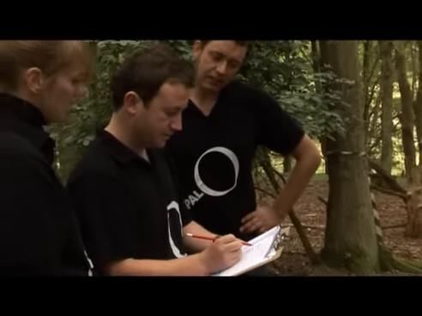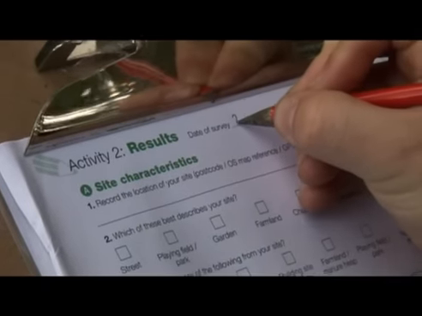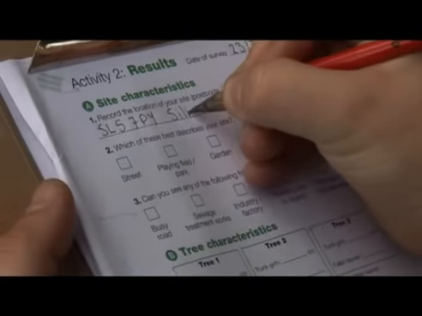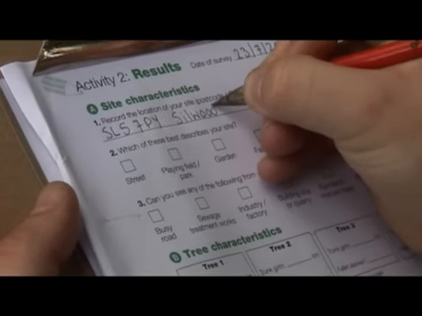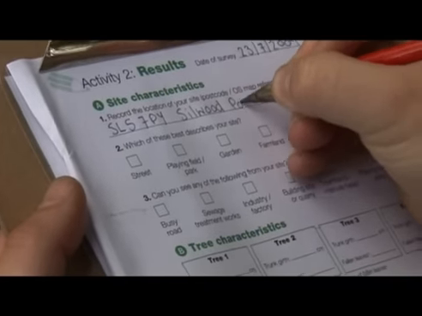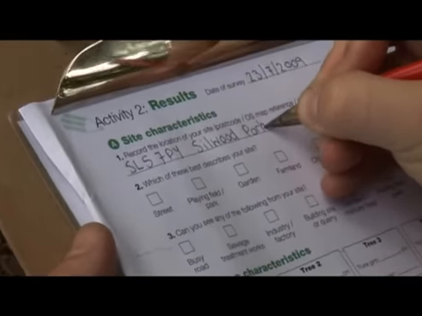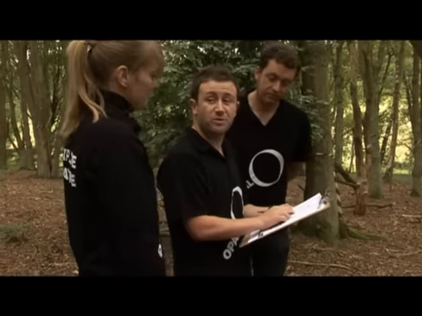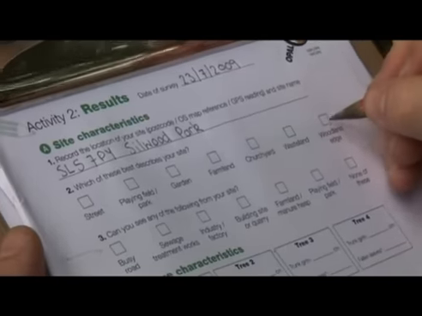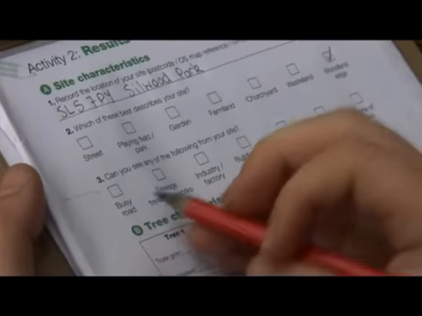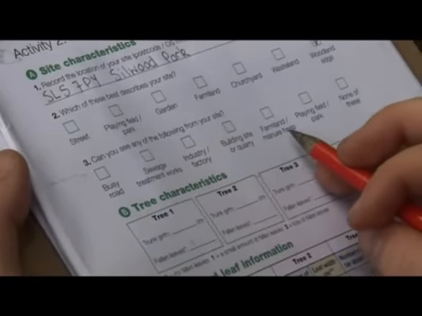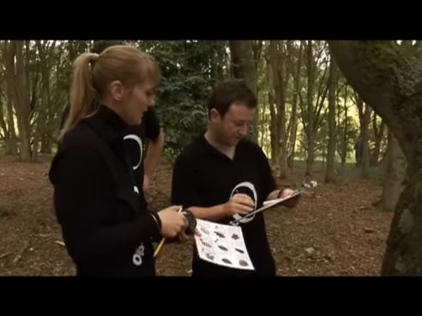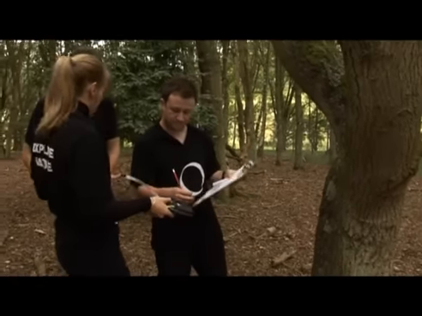Fill in the workbook starting with a site description, noting down what you can see from the options available. Measure the girth of the tree at about 1 metre above the ground.